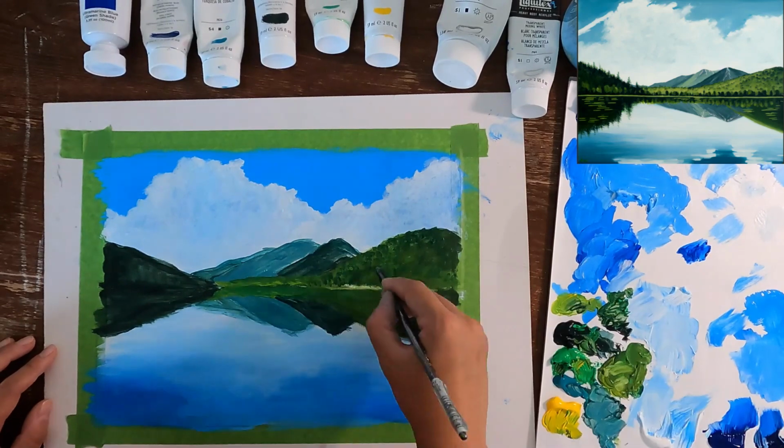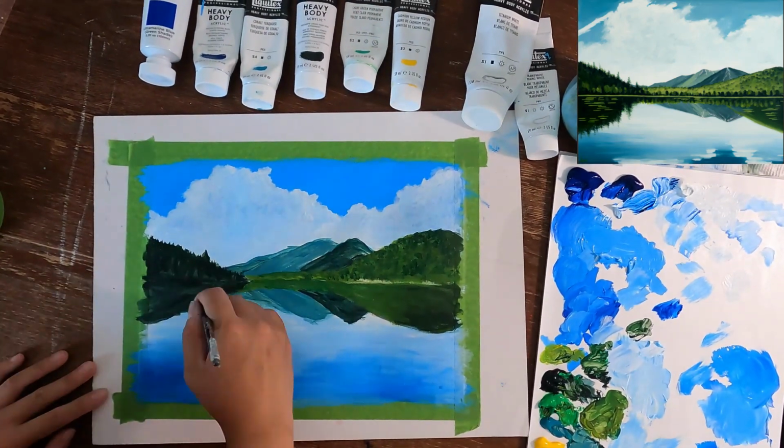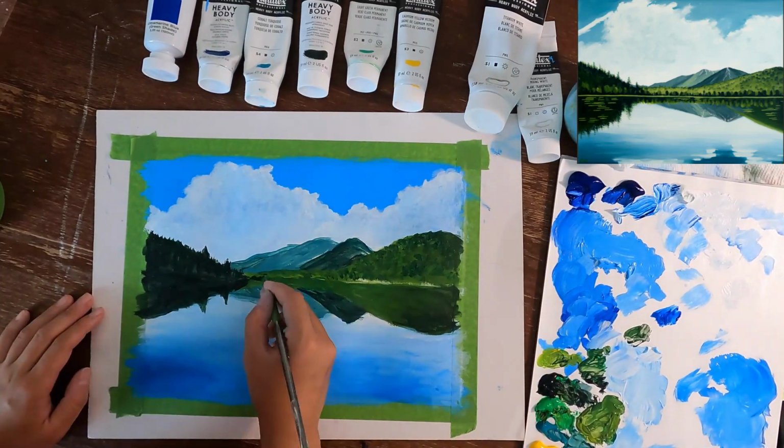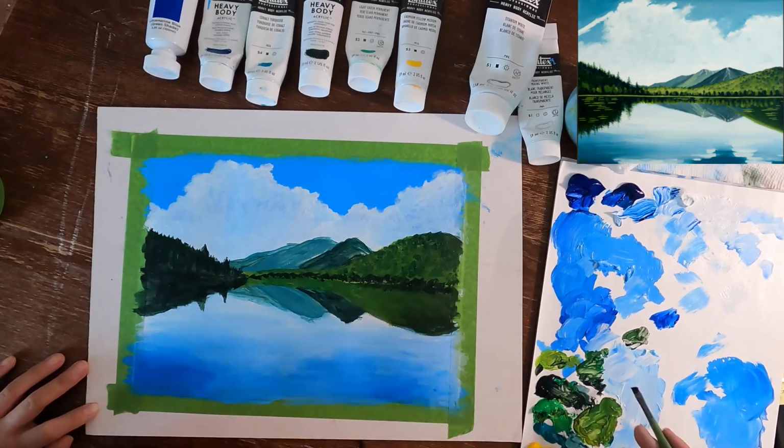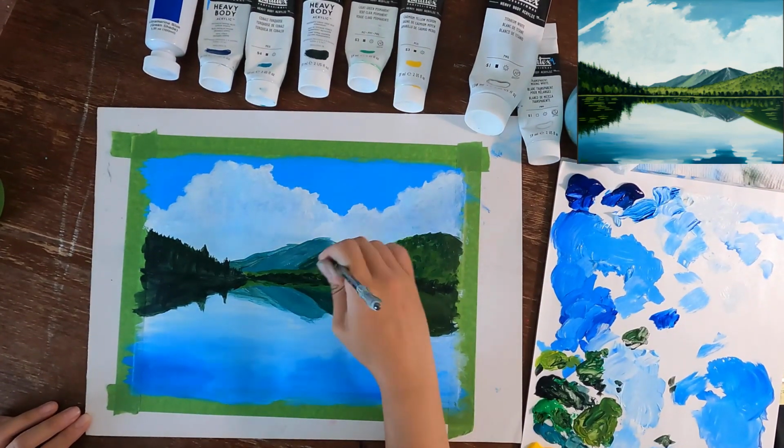Now I'm giving the painting some final touches. I paint some short horizontal lines in the lake to suggest the reflection and waves. I use angle brushes and filbert brushes to add some trees and their reflections in detail.